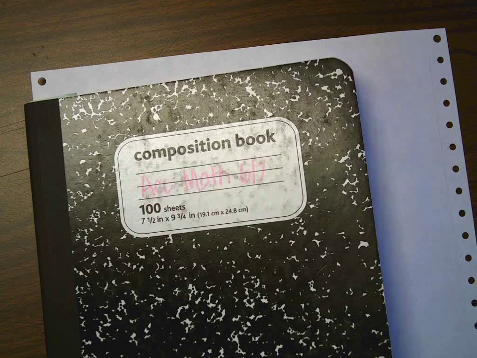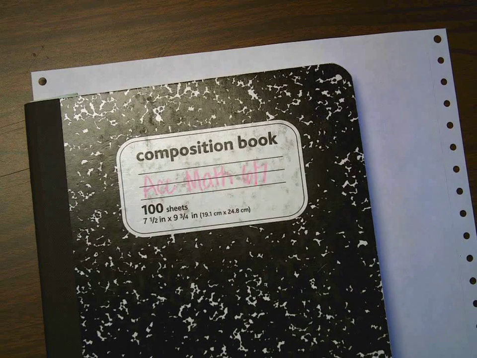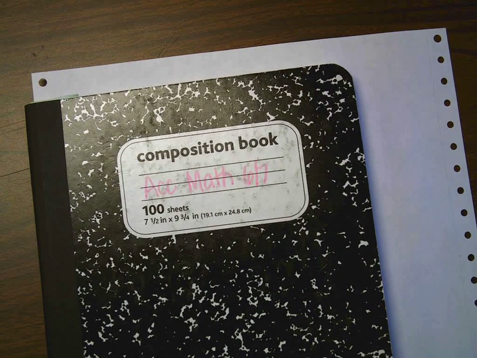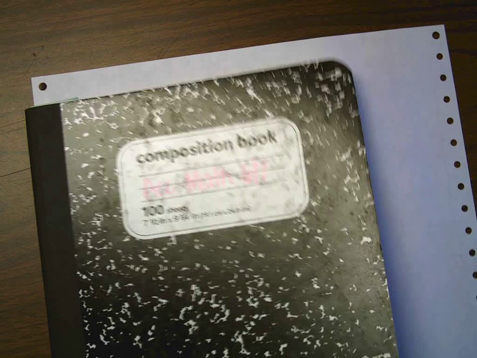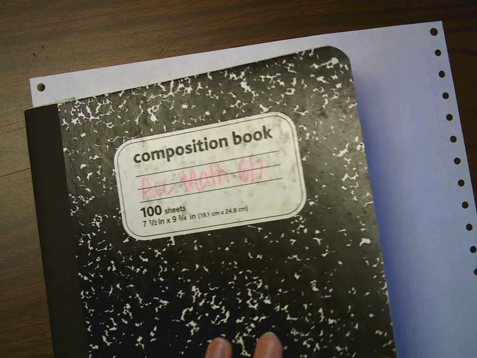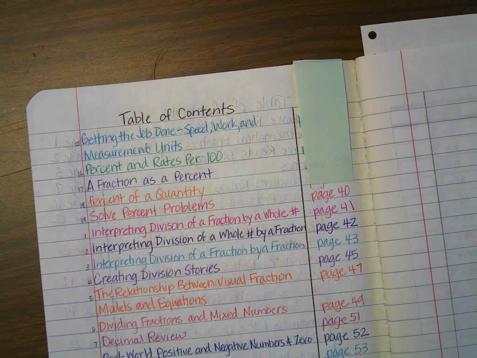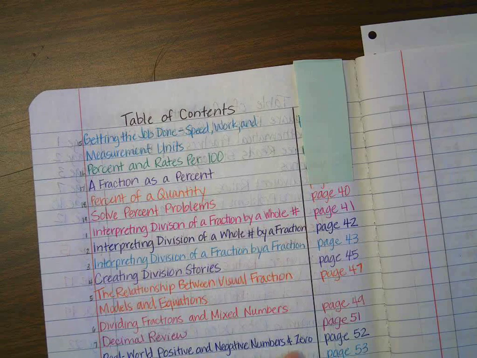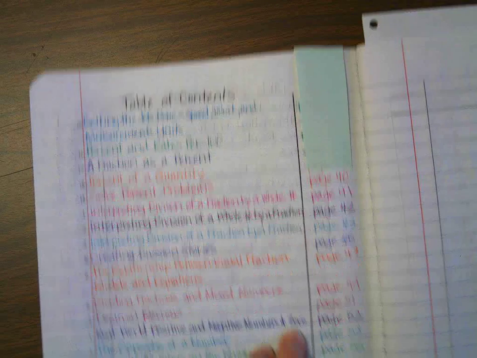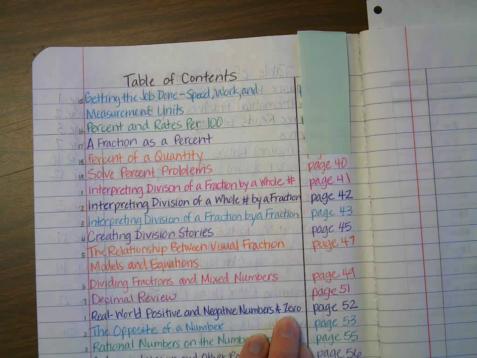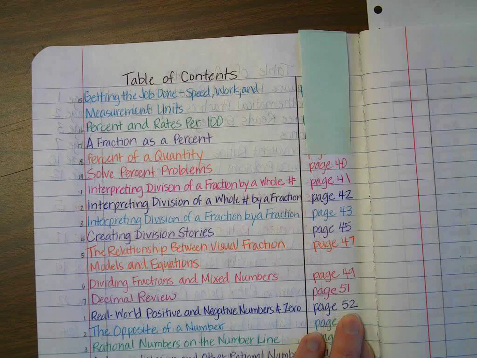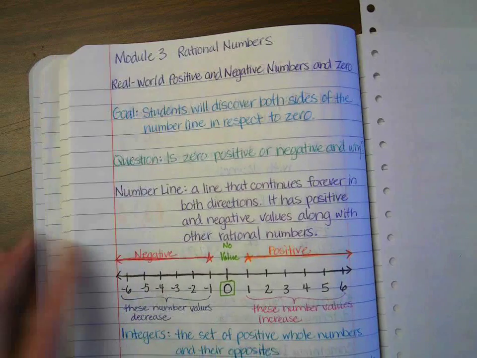So excited to tell you we are starting a new module. And the new module is Module 3, and it's called Module 3 Rational Numbers. We can find the name of our lesson in my comp book, and it's called Real World Positive and Negative Numbers and Zero. That's the name of our lesson that we're going to start this time. It can be found on page 52 of my comp book.